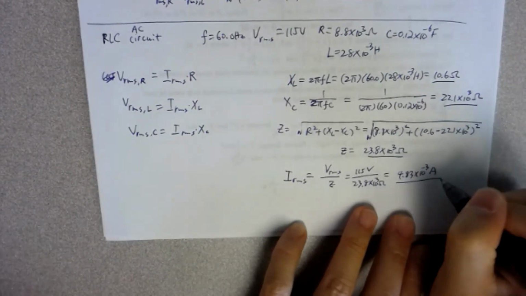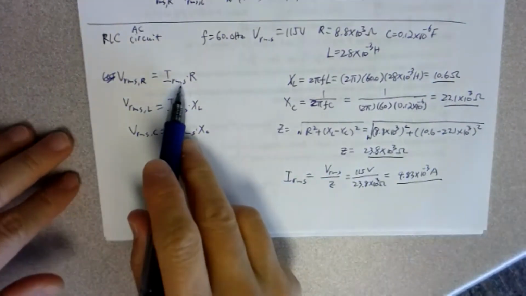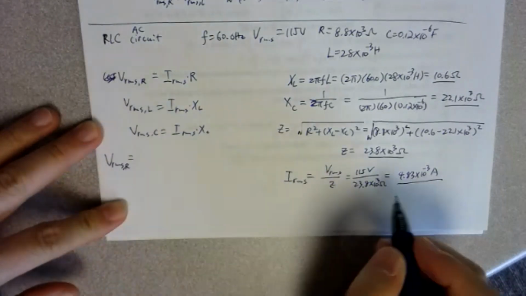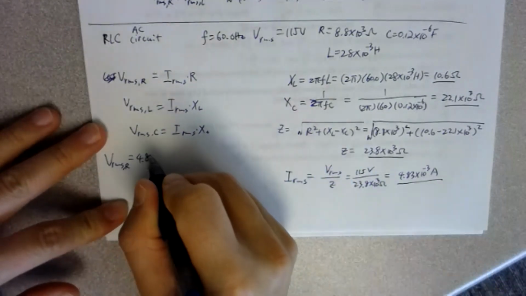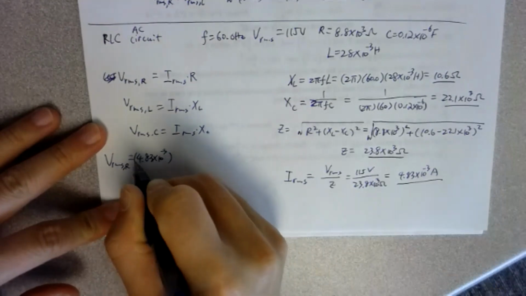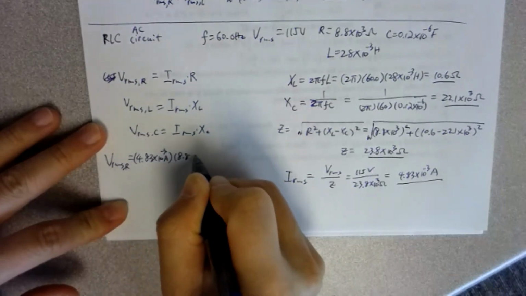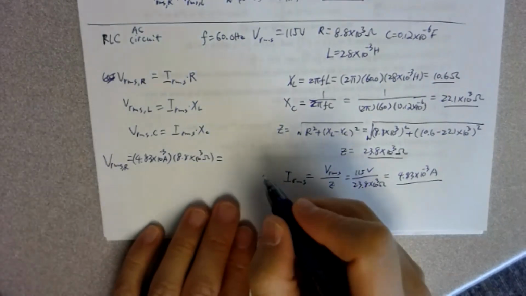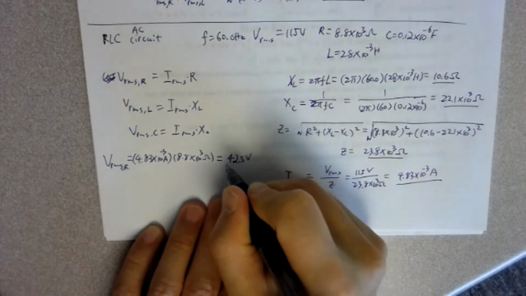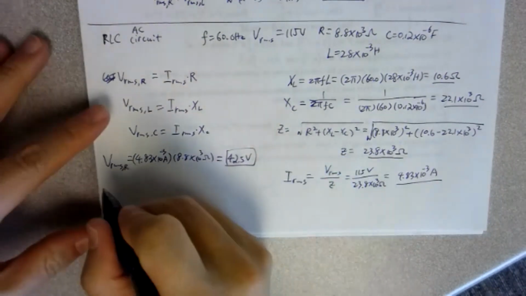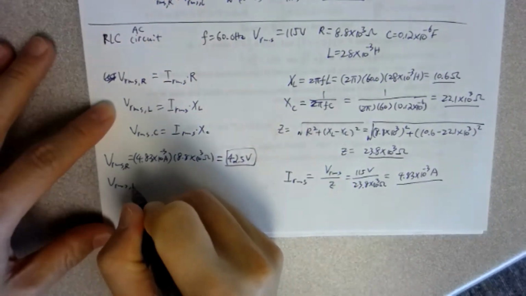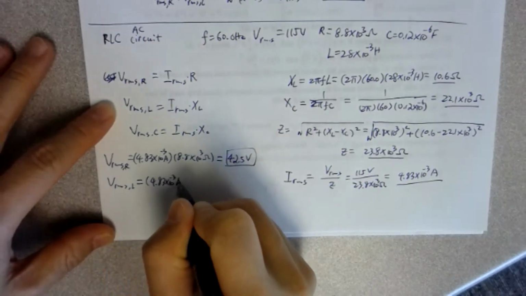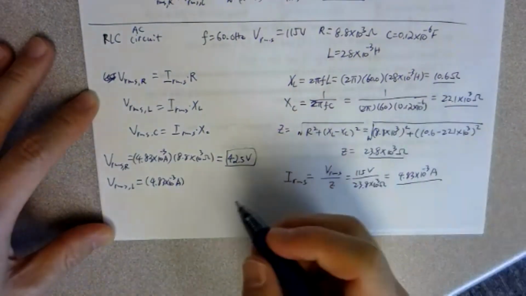Okay, so then this one goes in there. For your VRMS on R, it's going to be IRMS, 4.83 times 10 to the minus 3 amps, times 8.8 times 10 to the third ohms. So that will be 42.5 volts on the first one. On the second one, VRMS on L will be IRMS times XL, that 10.6.